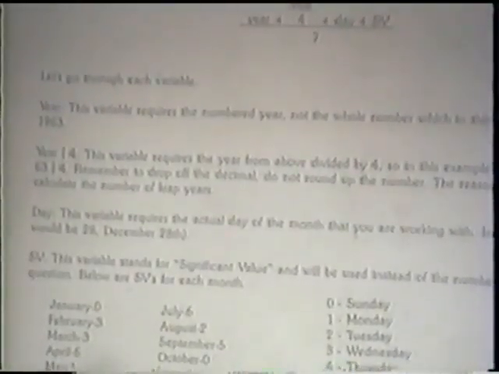We put 70 here, and we have 4. Remember? And what day will they say they were born? The 28th of December 1970. So we put 28 there. Then we get the significant value. The significant value is here in December, so that's 5.